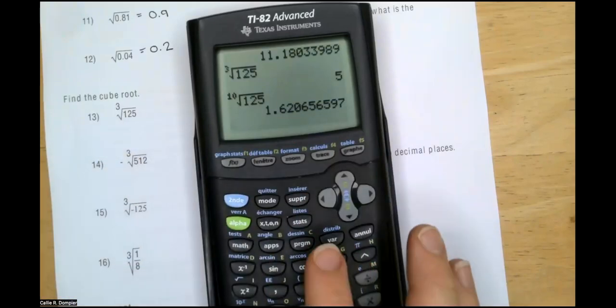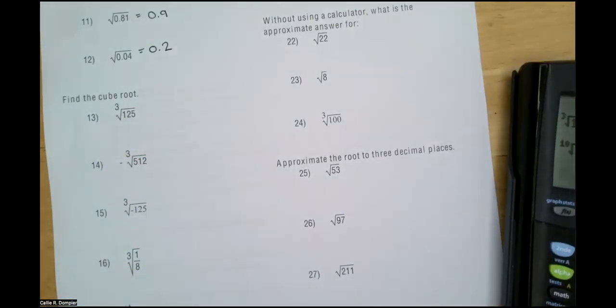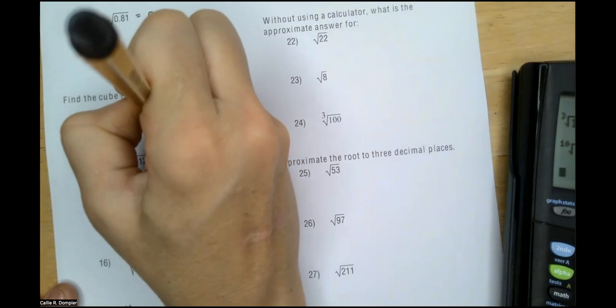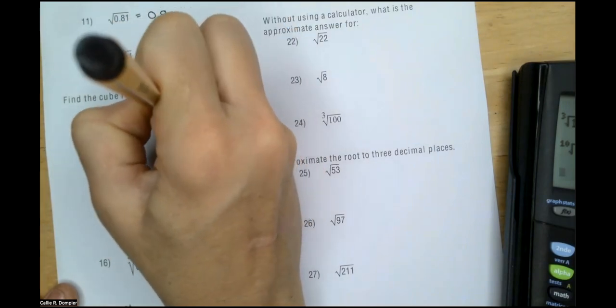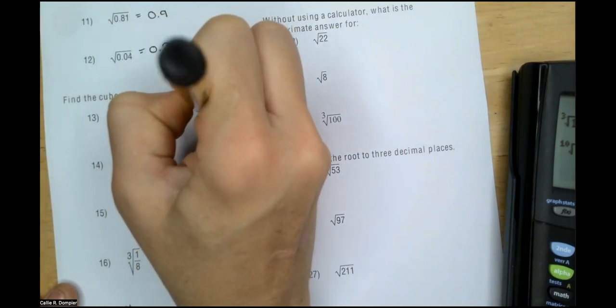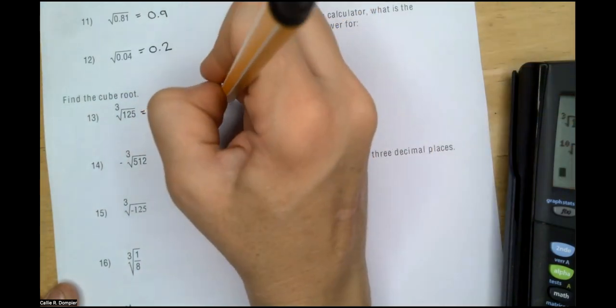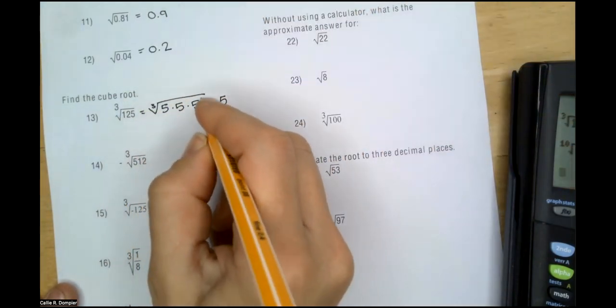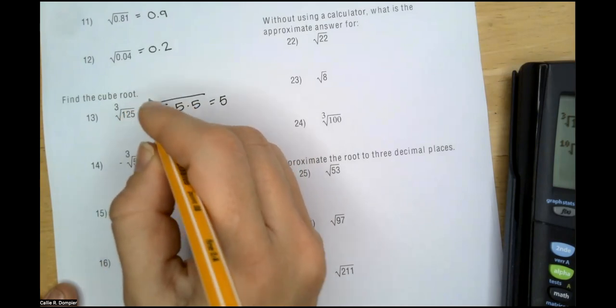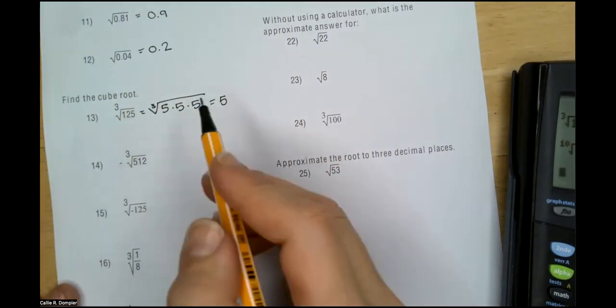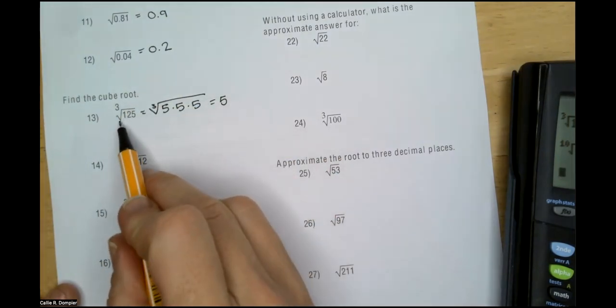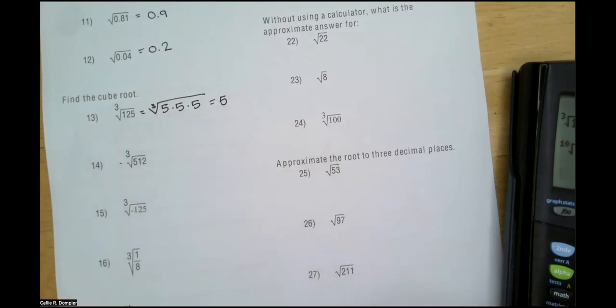So the cube root of 125 is 5 because 125 becomes 5 times 5 times 5. And those are 3. A group of 3. A group of 3 comes out as itself. 5 times 5 times 5 is 125. So the cubed root of 125 is 5.